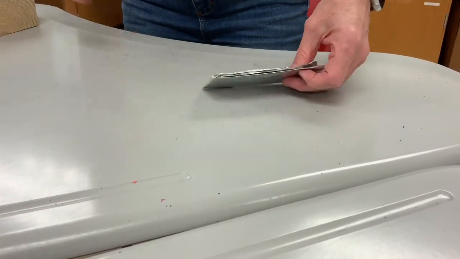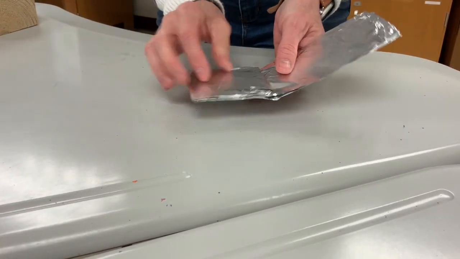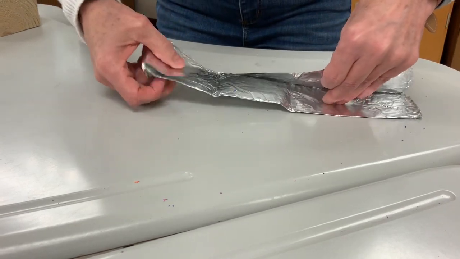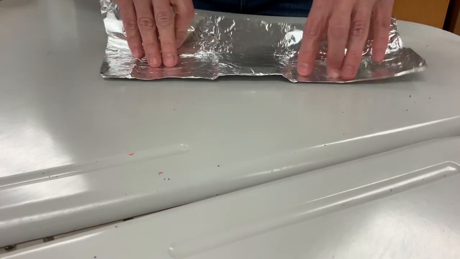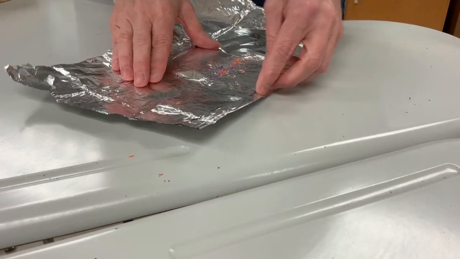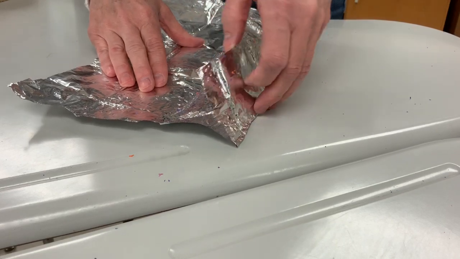And then you open the packet up. So what have you done? We've compressed the shavings. There we go.